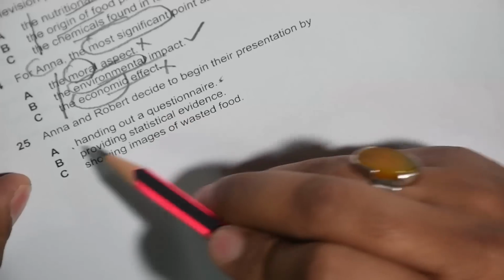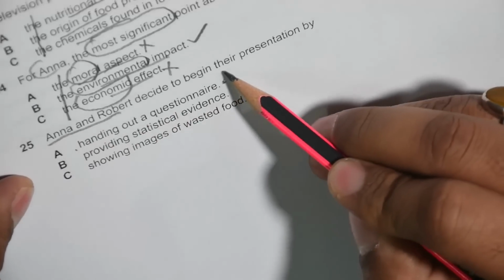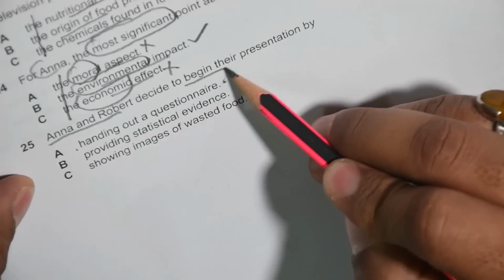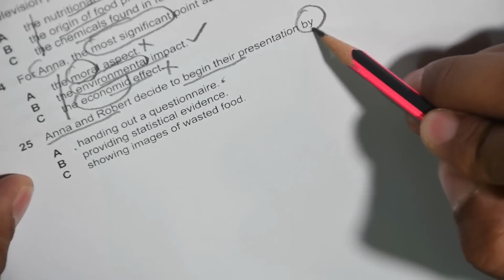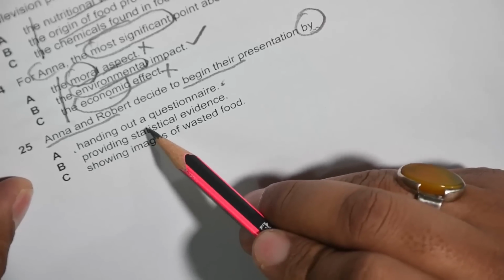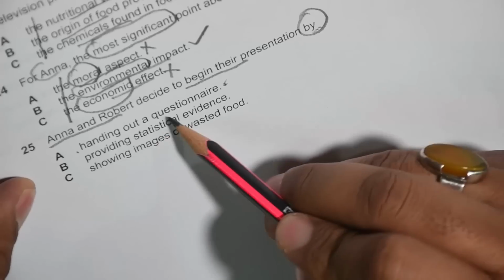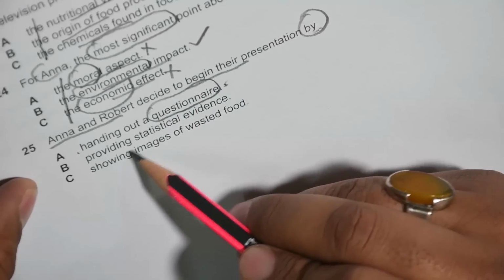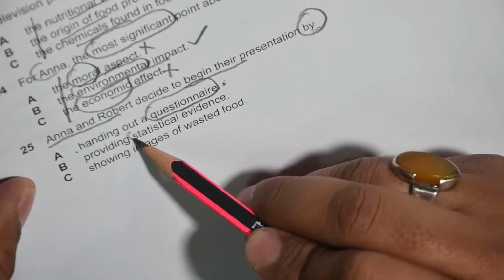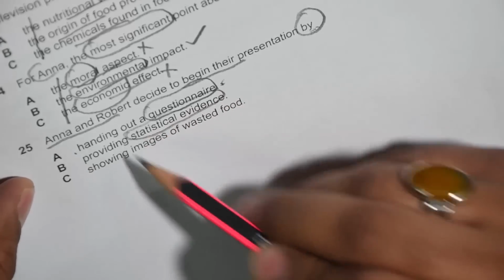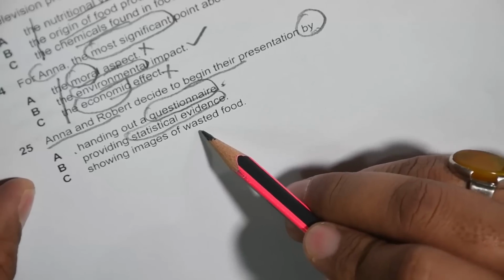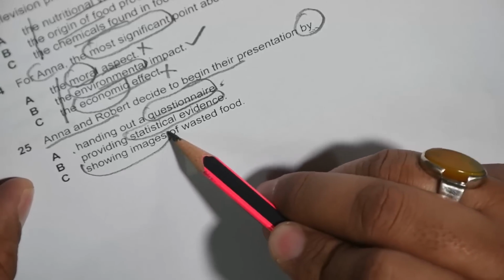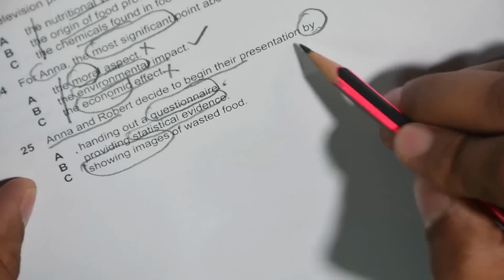Okay, Anna and Robert now both decide to begin their presentation by, now what? Handing out a questionnaire. So there is a questionnaire, right? Main thing is questionnaire, which they cannot change. Providing statistical evidence. Now statistical evidence, this is important. And showing images of wasted food, showing images. Okay, so how are they going to start their presentation?